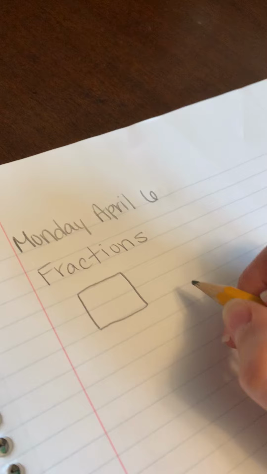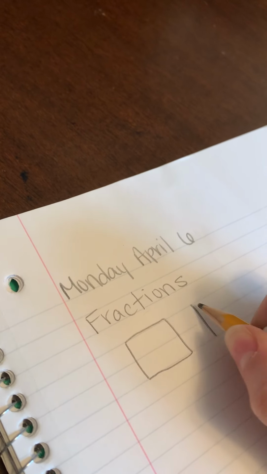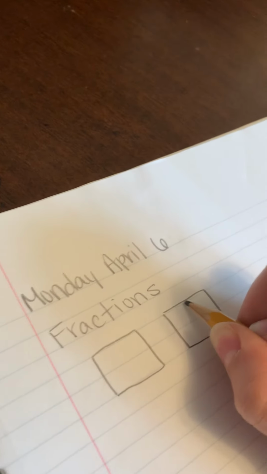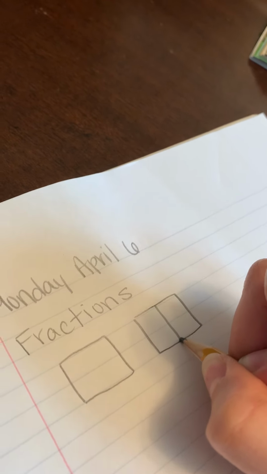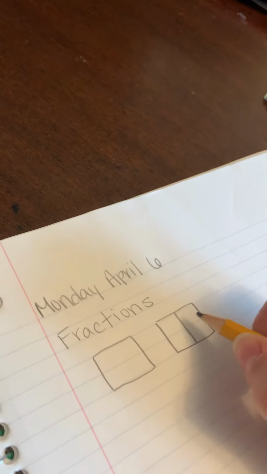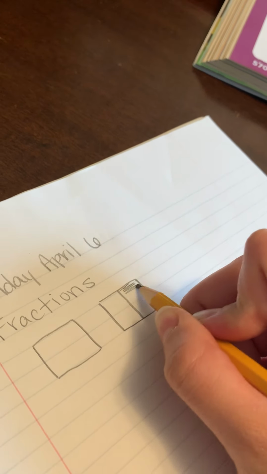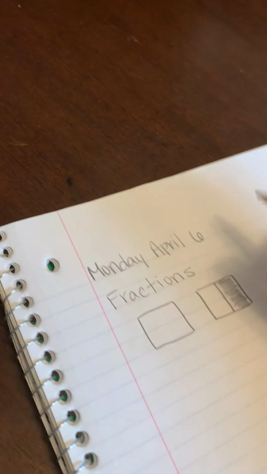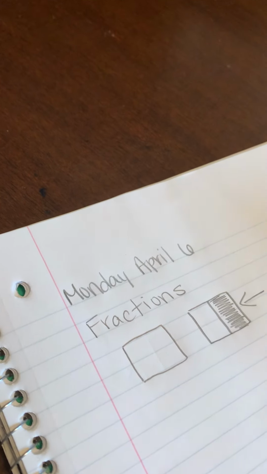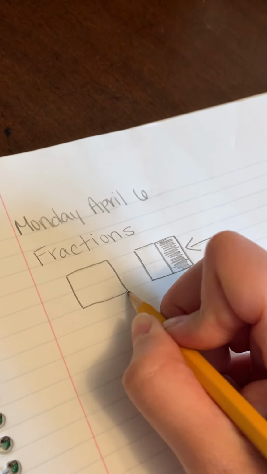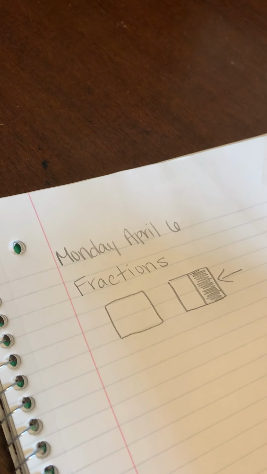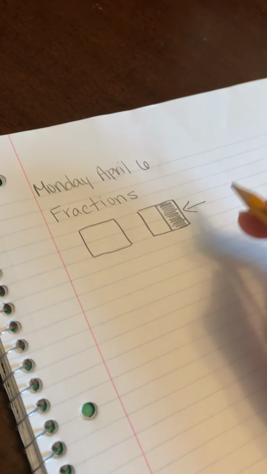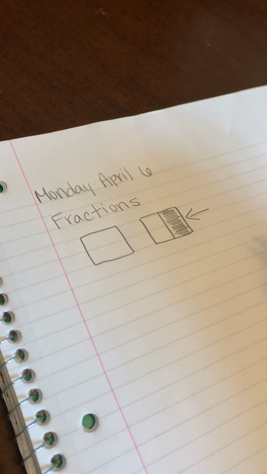Okay, the whole thing. If I wanted, let me draw another one. If I wanted to share my cracker with someone, I would cut it into equal parts, and that would be a fraction. I would be giving my friend half or a fraction of my cracker. So a fraction is a piece of a whole, a part of a whole. When you think about fractions, think about sharing with someone, a piece that you would give someone else.